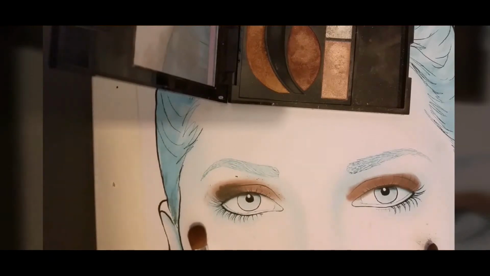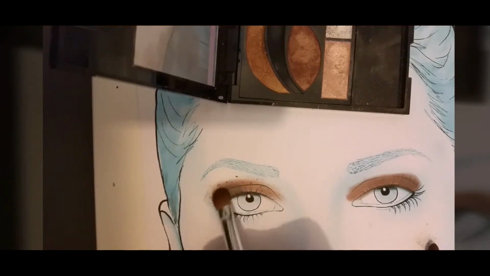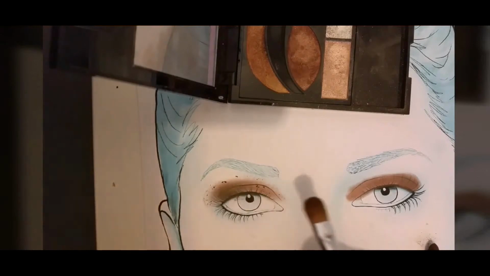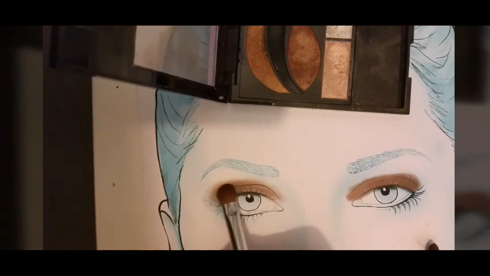And then what you do is blend it out with the brush. See that? It just smooths it all away. So use the two together.